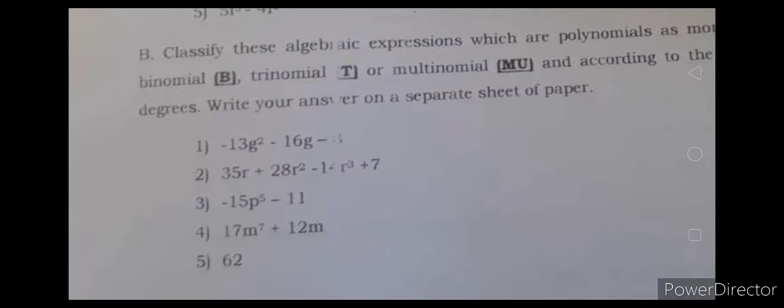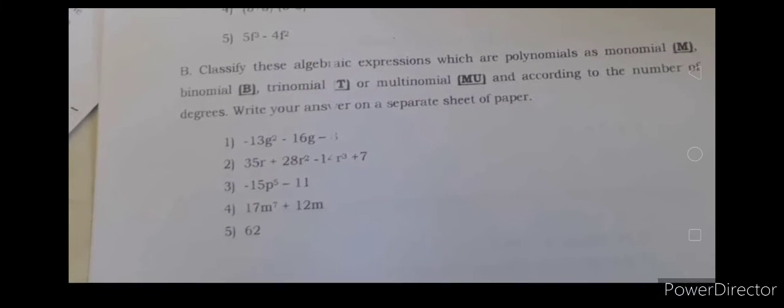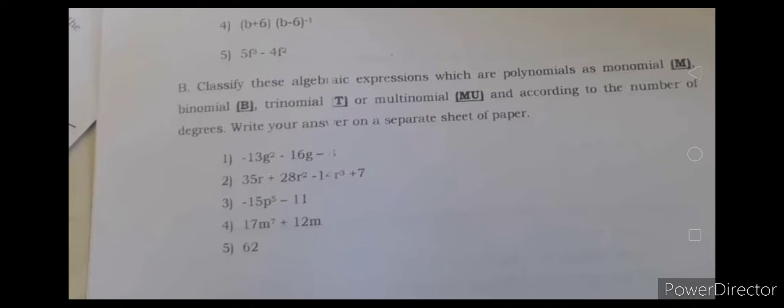Pag trinomial naman, that is 3. Or multinomial. Ang multinomial naman is more than 3 or more. And according to the number of degrees. So, write your answer on the separate sheet of paper. Okay, number of degrees. Pag sinabi mong number of degrees, ano to ang pinaka-highest degree niya?